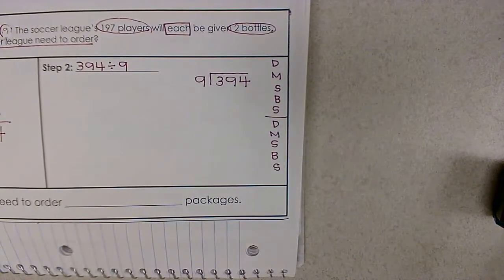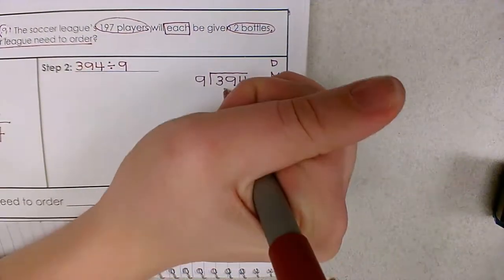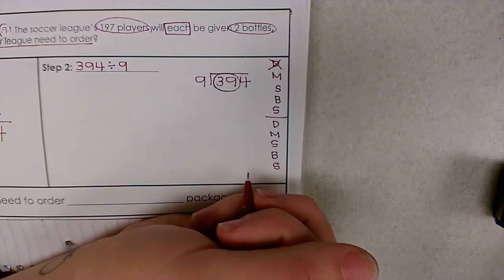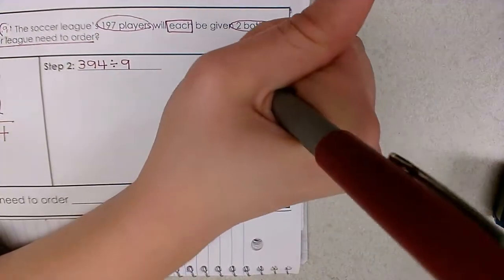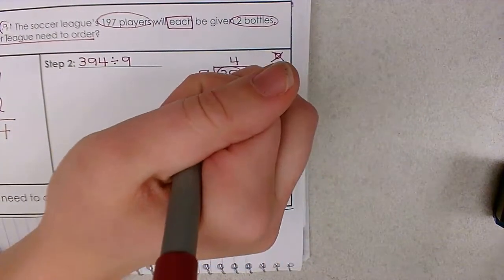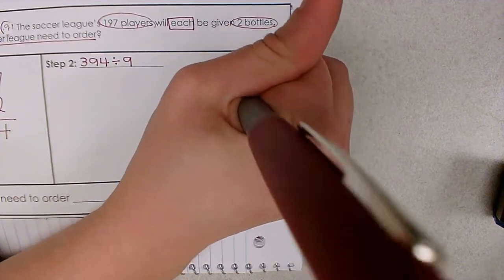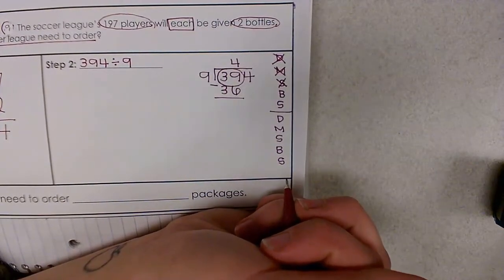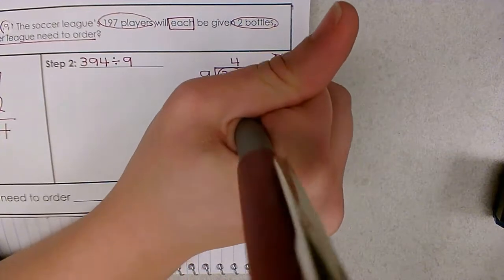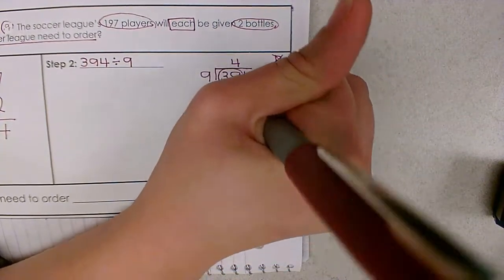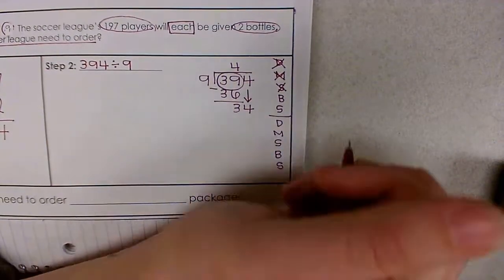3 divided by 9. I can't break 3 things into 9 groups, so I'm going to have to look at the first 2 digits of my number. 39 divided by 9. The closest I can do is 4 groups of 9. Don't forget your placeholder 0. Multiply. 4 times 9 equals 36. And subtract. 39 take away 36 is 3. Bring it on down and start over.